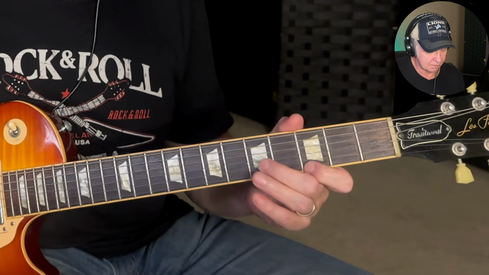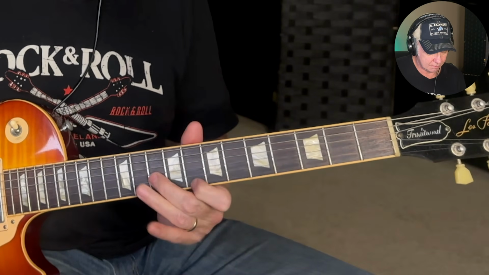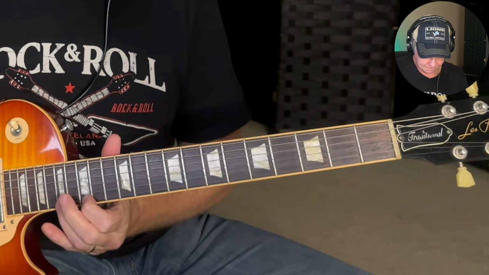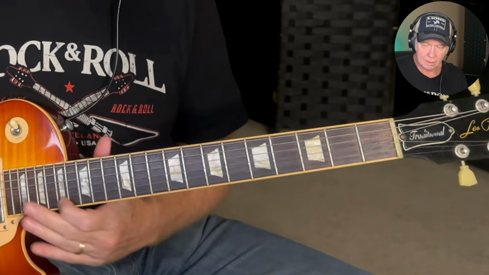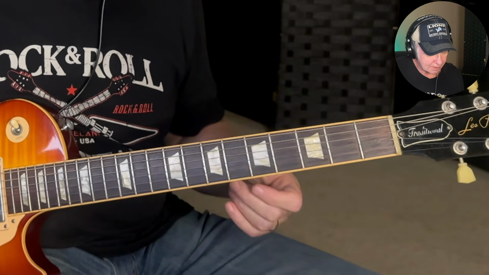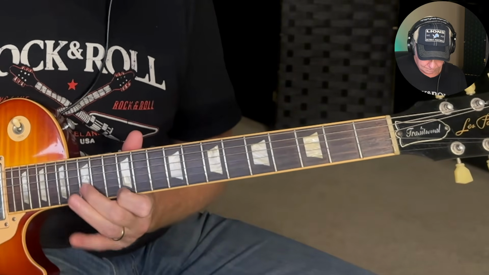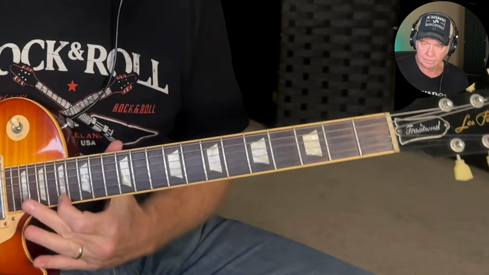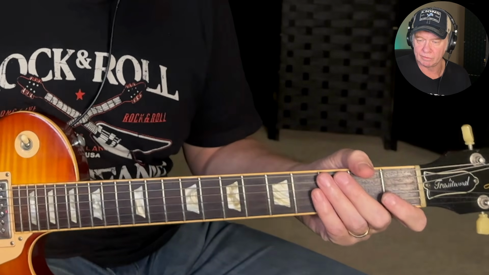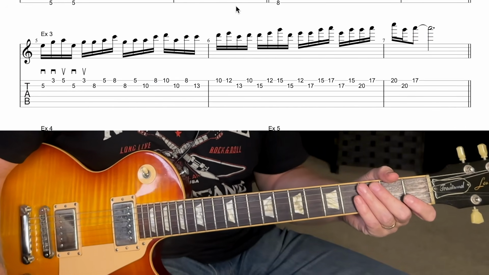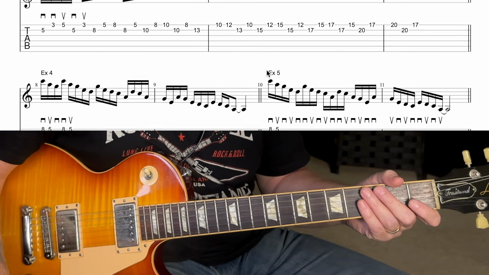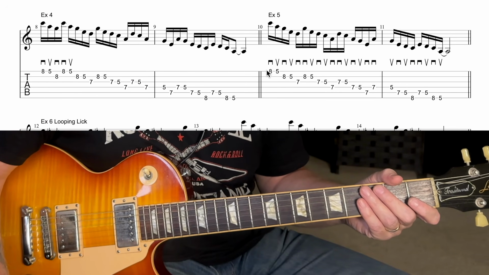So here it is as 16th notes. Let me zoom in on the old hands again here. So we got... Now if I did it as a 16th note triplet type feel... Well, that's cool. I get a little more bang for my buck there. All right, just something to think about. It's super important to understand how rhythms work because you can really use it to your advantage.